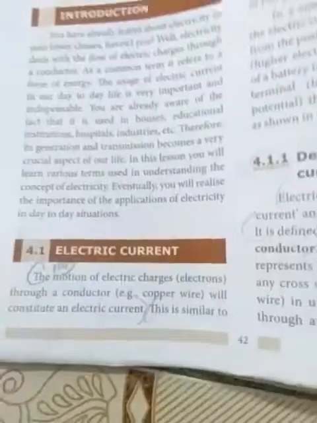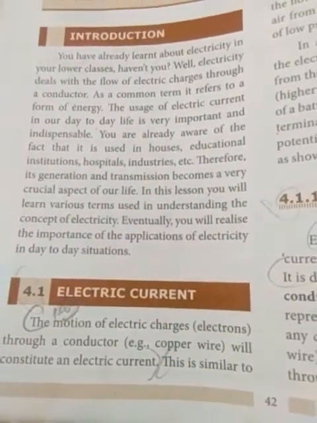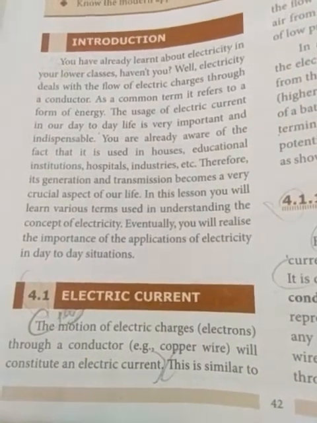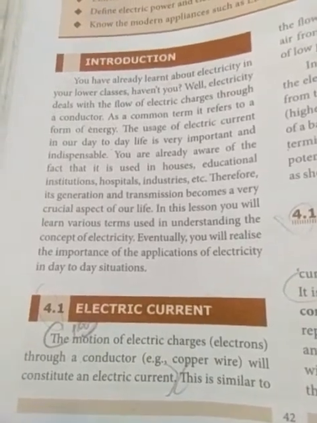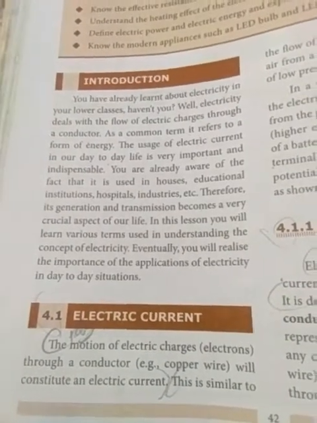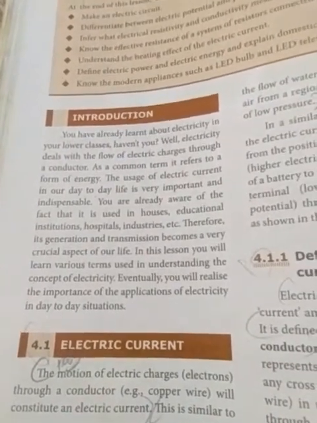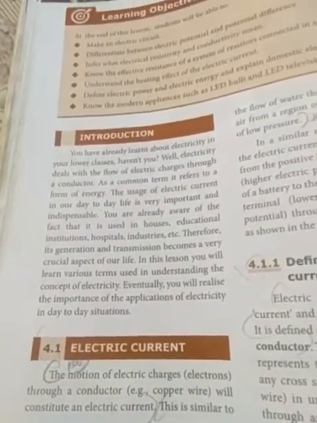Okay, now you see that electric current: the motion of electric charges through a conductor constitutes an electric current whenever that electric charge is moving through the conductor. So that is what we call the electric current. Through the conductor means what we are thinking, that wire, the copper wire. This is similar to that.